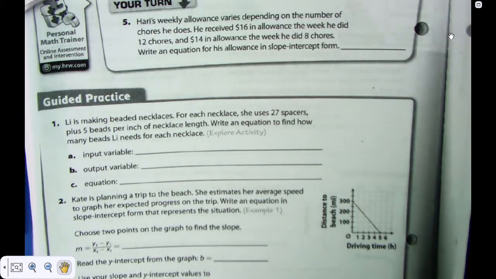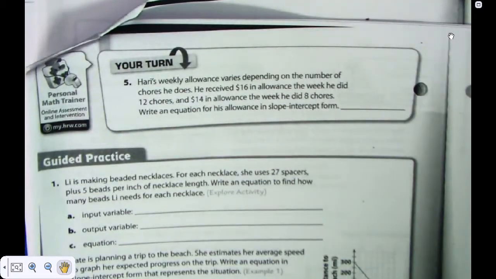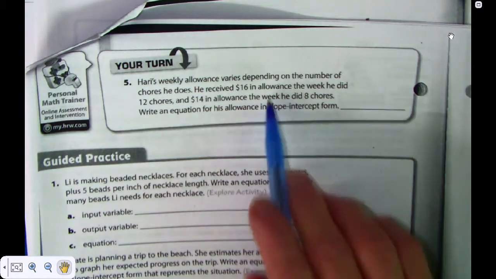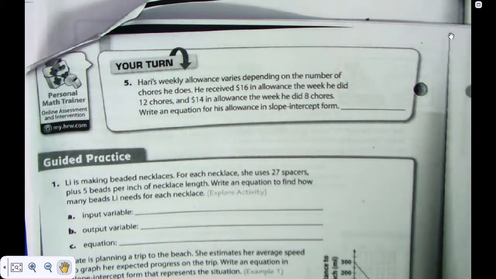Okay, now look at number 5. It's plugged in. Harry's weekly allowance varies. When I saw varies, I thought, oh, varies directly. No. Depending on the number of chores he does. He received 16 in allowance the week he did 12. 14 for 8. Write an equation for his allowance in slope-intercept form.